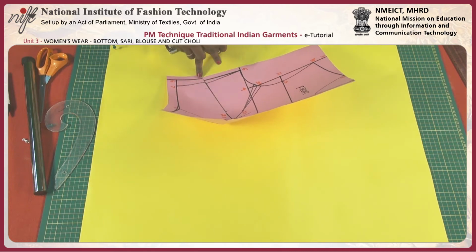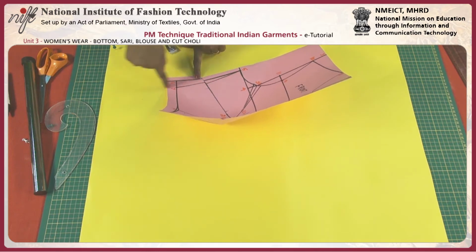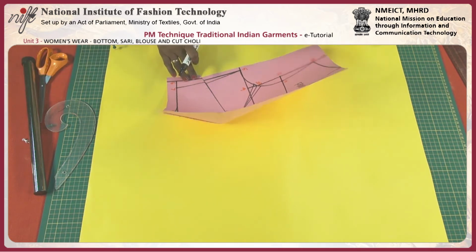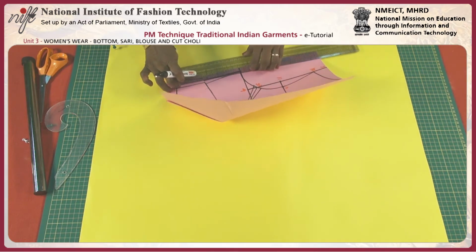Here, after closing the dart, we may find the side seam is not on a straight line. It has an up and down. We need to redraw a straight line to correct the side seam.